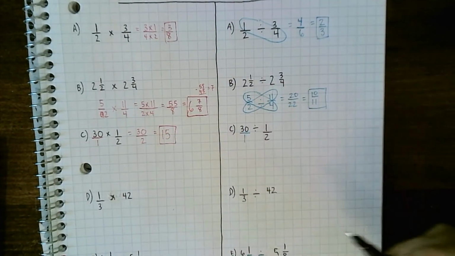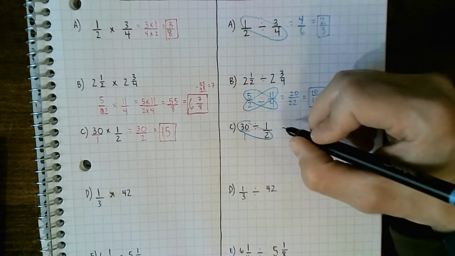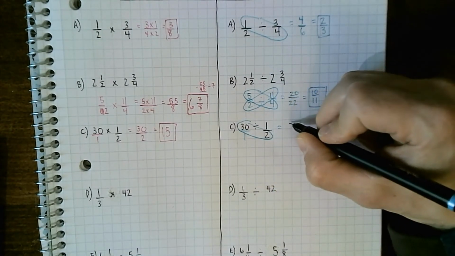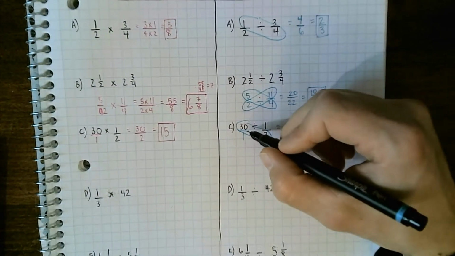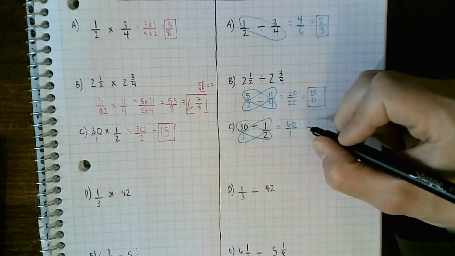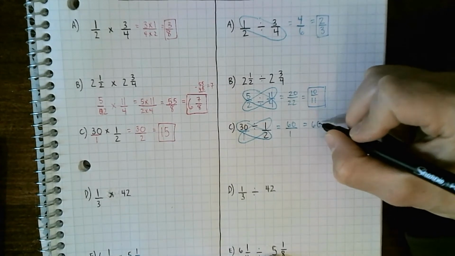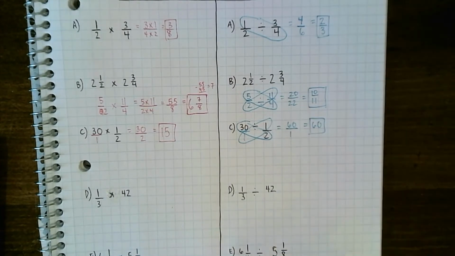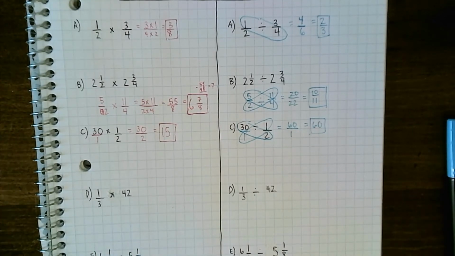So here we're going to go 30 divided by 1/2, so this would be 30 times 2, and that would be up top. So 30 times 2 I know is 60, and then 1 times 1 is of course just 1. And 60 over 1 is better known as 60. So once again, just multiplying and dividing, same set of fractions. Let's see a couple more here.